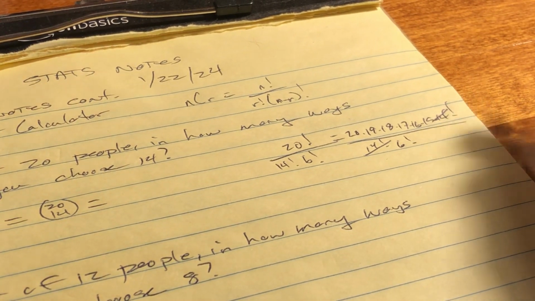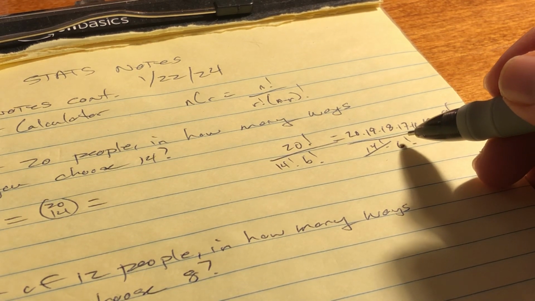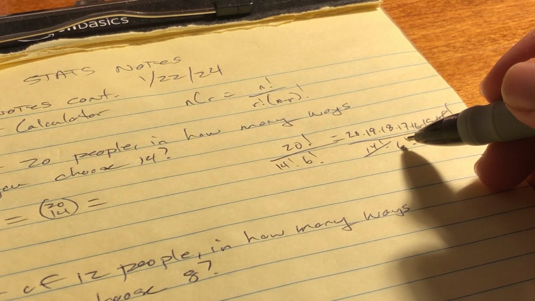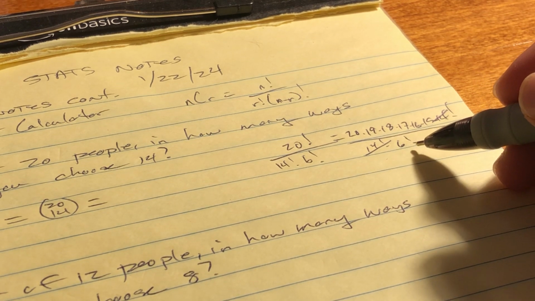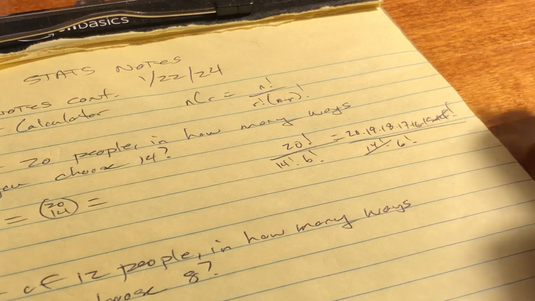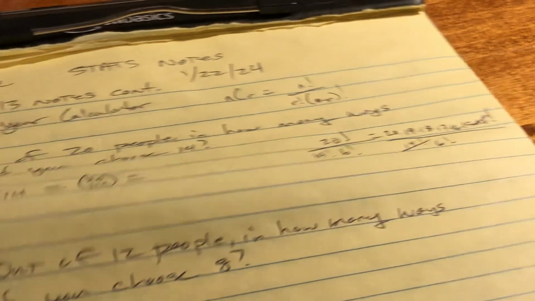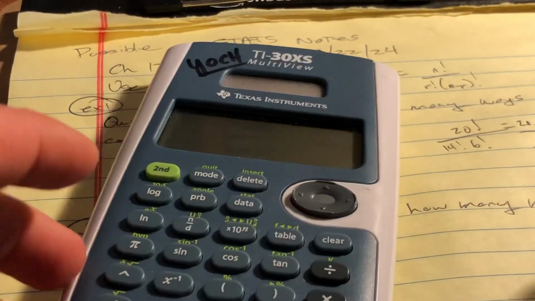Because if you had a non-scientific calculator, that's what you would have to do. So 5 factorial: 4 times 3 is 12, times 2 is 24, times 1. So 5 factorial is 120. So 6 factorial would be 6 times that, 720. So you would cancel something there and so forth. Anyway, your calculator is very helpful. It's much like 10 choose 3, which we could do by hand.